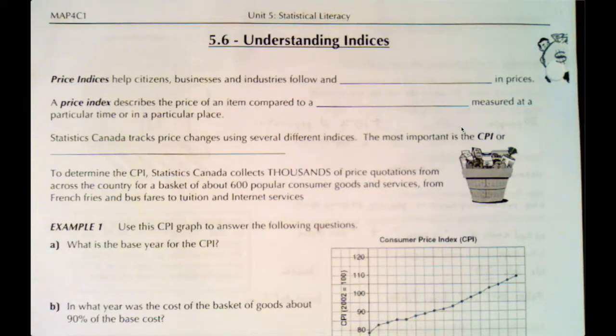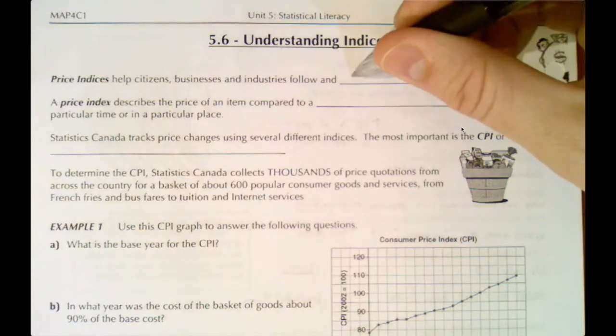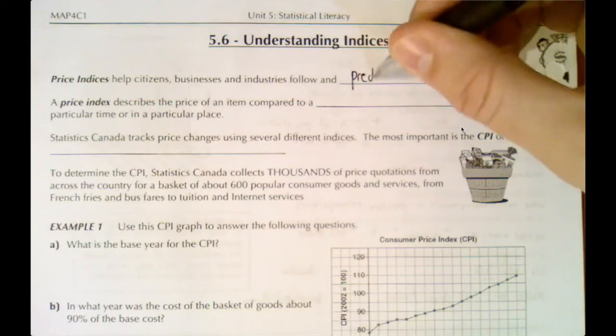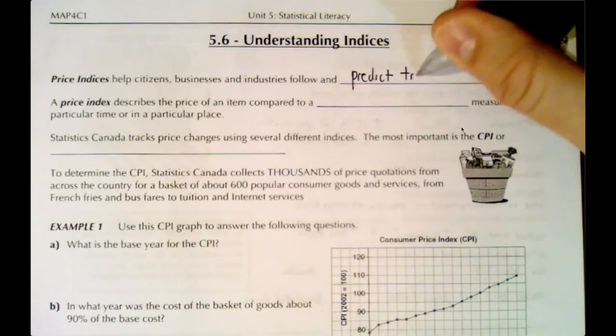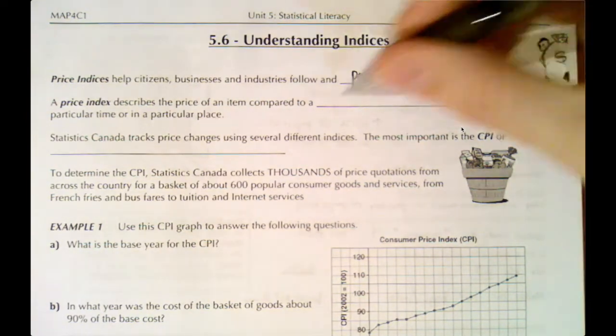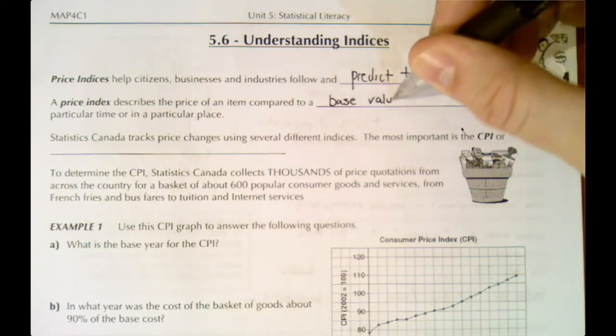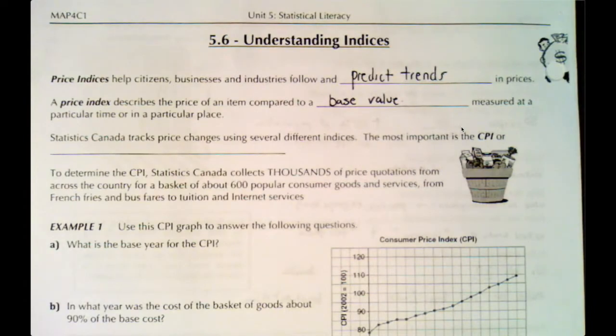Okay, this is lesson 5.6, Understanding Indices. Price indices help citizens, businesses, and industries follow and predict trends in prices. A price index describes the price of an item compared to a base value, measured at a particular time or in a particular place.